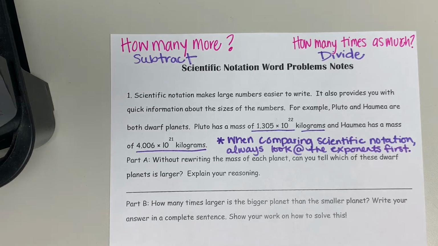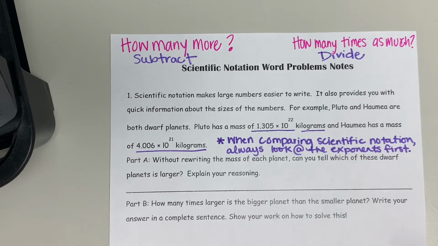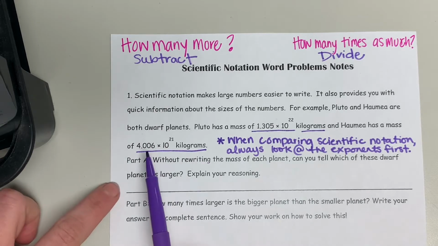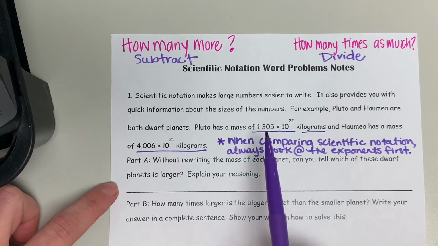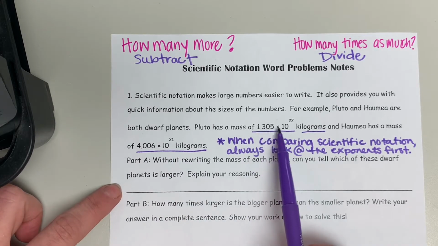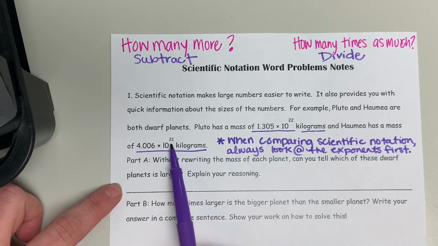Once you look at the exponents, you can then determine if you need to go back and look at the initial number. So, without rewriting the mass of each of these planets, which of the dwarf planets is larger? Would it be 4.006 times 10 to the 21 or 1.305 times 10 to the 22? Which one of those would be larger? Something to the 21st power or something to the 22nd power?